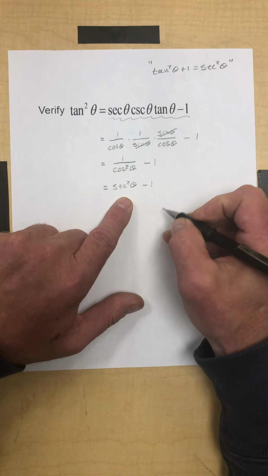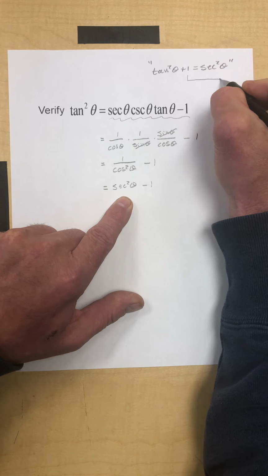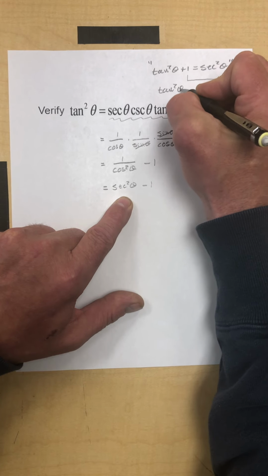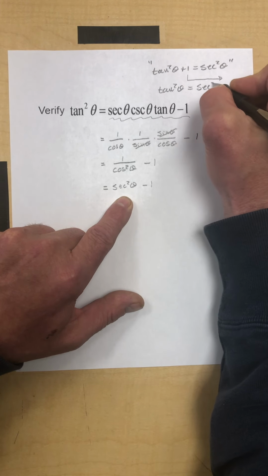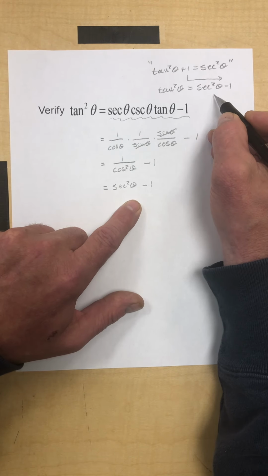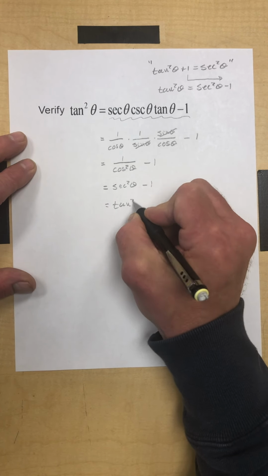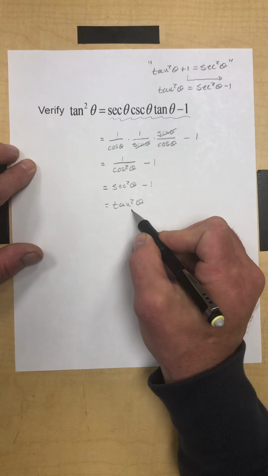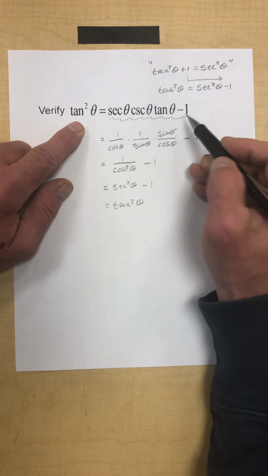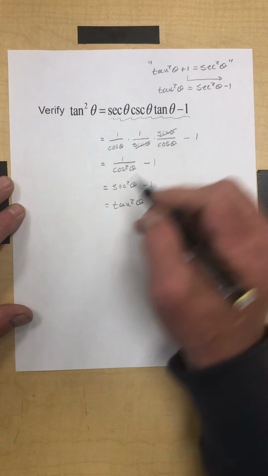Can I manipulate it to get this? Well, I can move the 1 over so it becomes negative, and I get tangent squared theta equals secant squared theta minus 1. That means where I have secant squared theta minus 1, I can substitute tangent squared theta, and we get tangent squared theta. I've shown that the right-hand side can be simplified down to the left-hand side, so I have verified that this identity is true. We're in good shape.